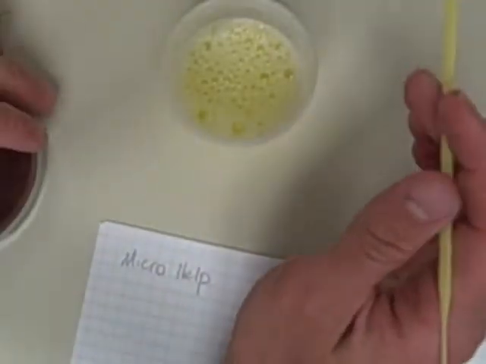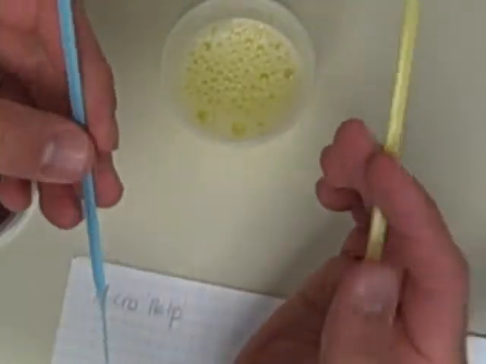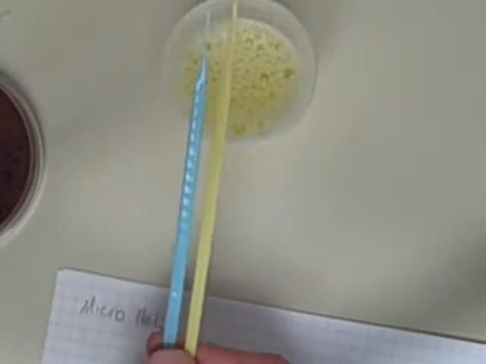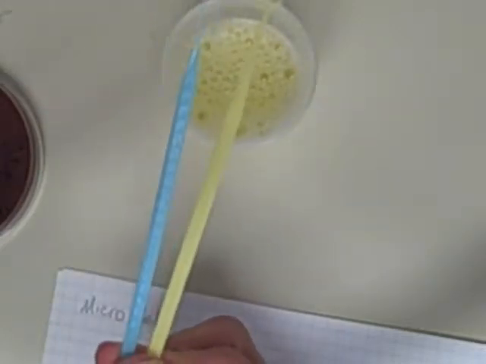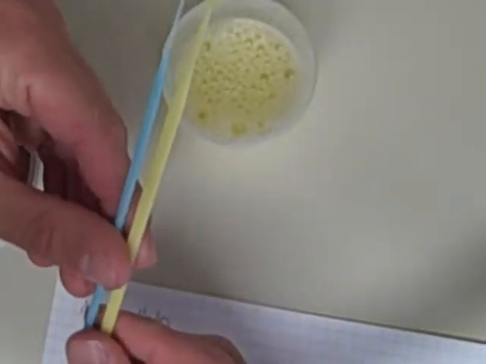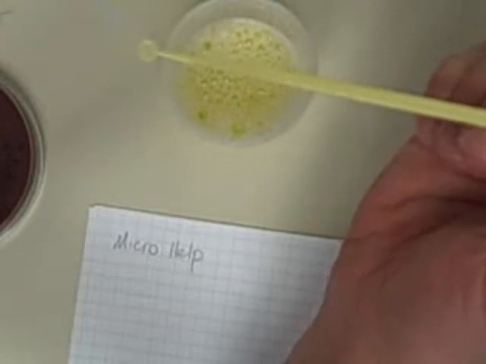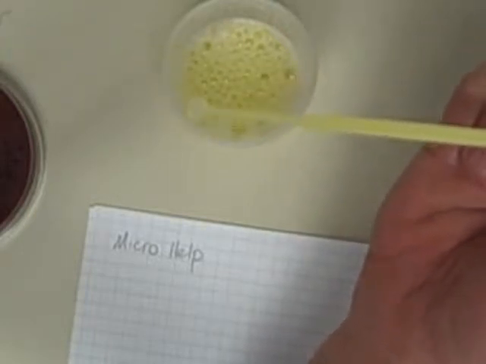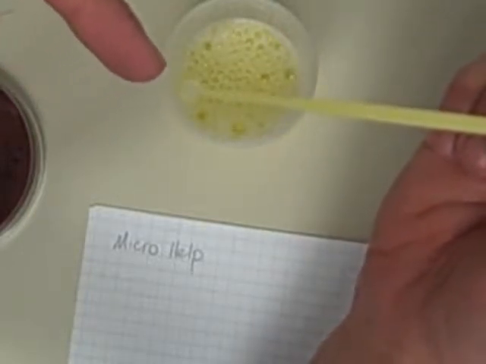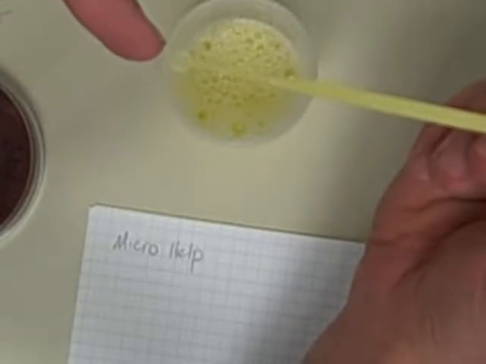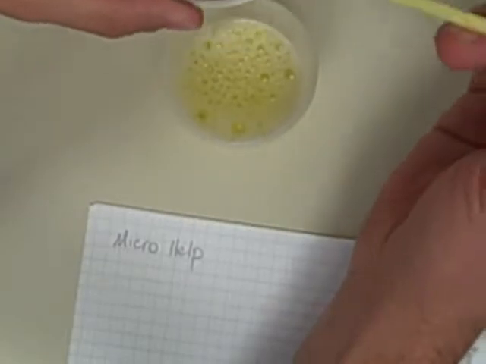And so what we would do is take one of these loops, and they come in different sizes and might be different colors, but you can tell one is bigger than the other. We take these loops and dip them in the urine, and if you can see, technically we're not supposed to have bubbles there, but you can see that the loop itself holds a certain amount of urine. Then we would take that loop and streak it across a plate.